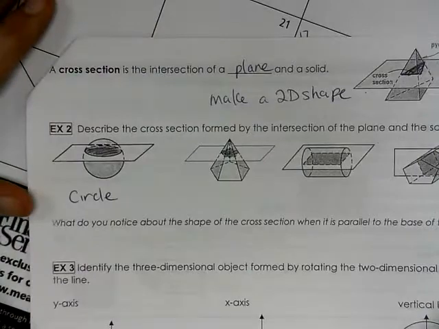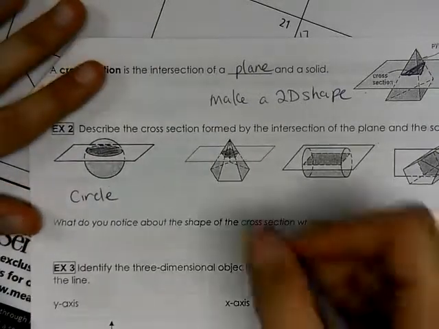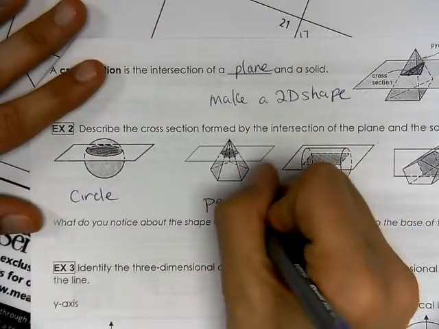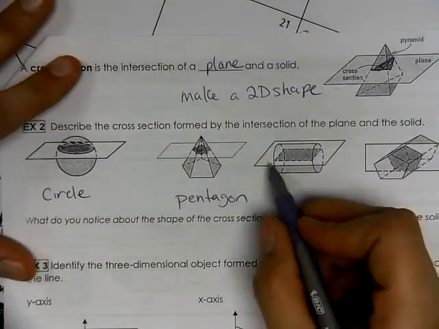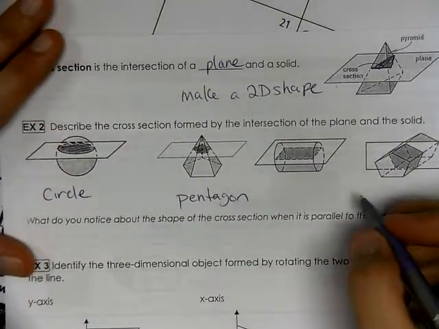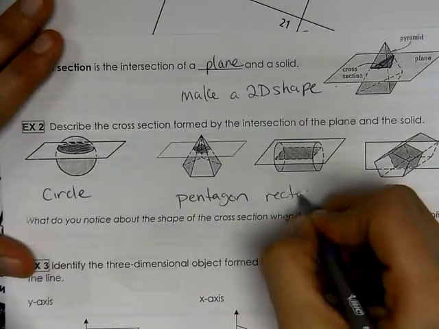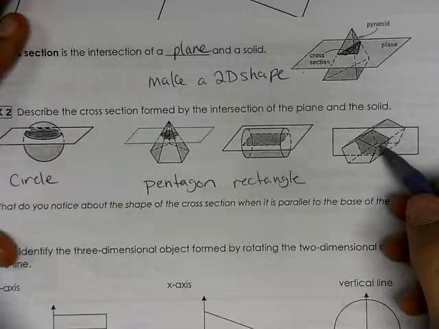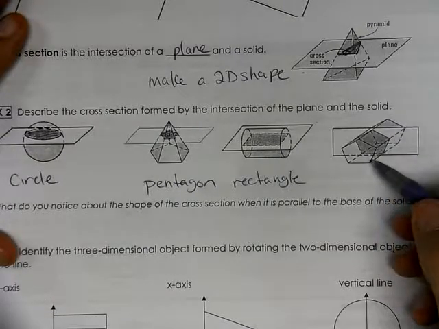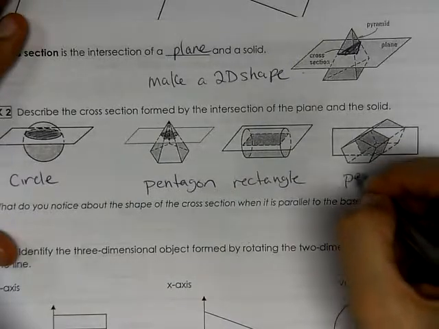What's that little guy? A pentagon. What about this cylinder? If I cut it, what did it make? What about this guy? This prism. When I cut it, what did it make? A pentagon again.